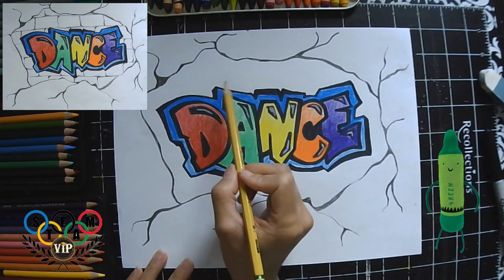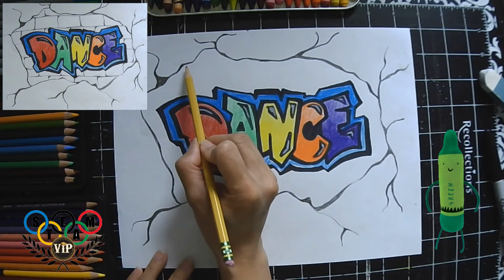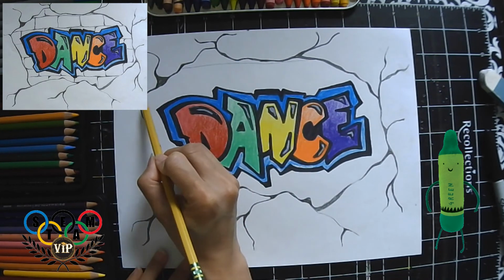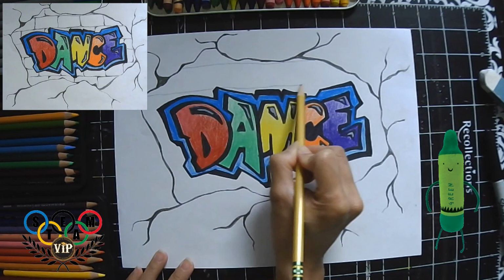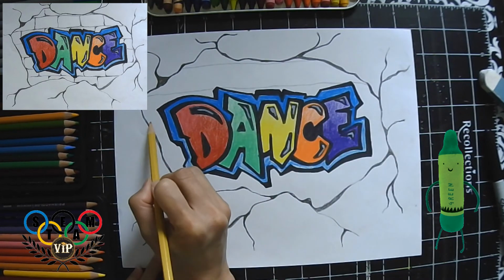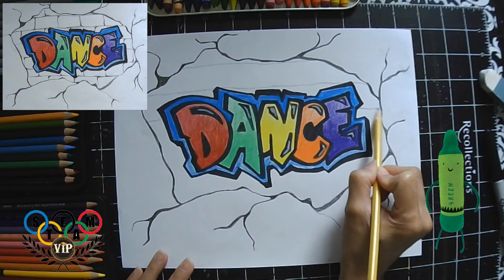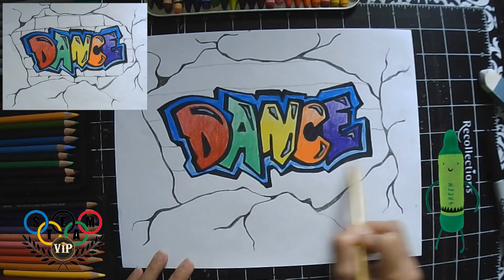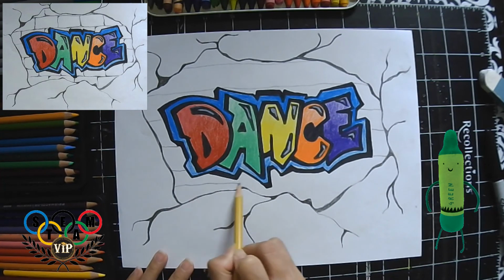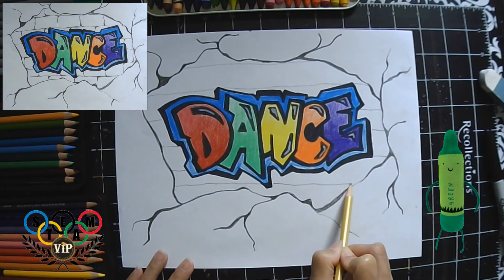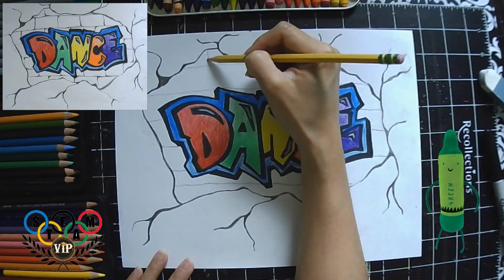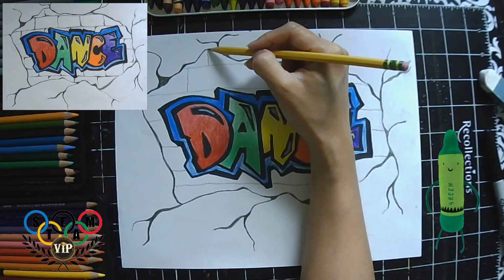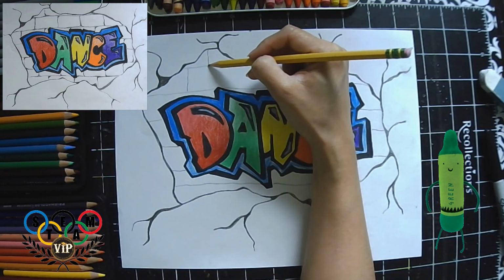Okay, and then let's work on a very small brick background for the word dance. So I want to have some horizontal lines, and these are very free-flowing, so you don't have to be exact with the lines. There's almost a raw grittiness to a brick background. And you want to stagger the lines.